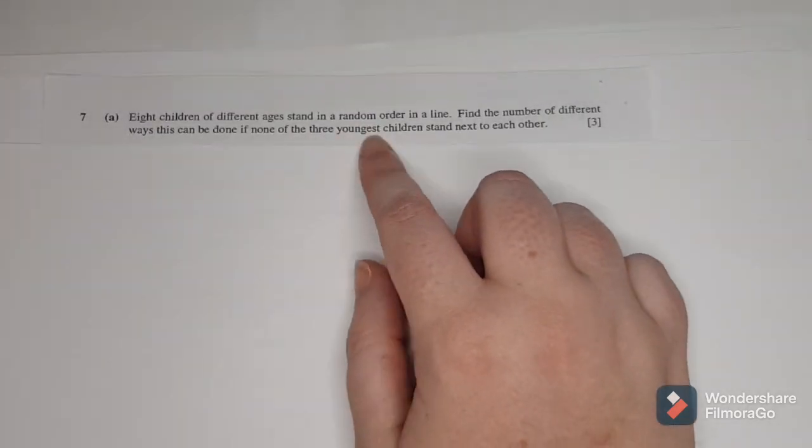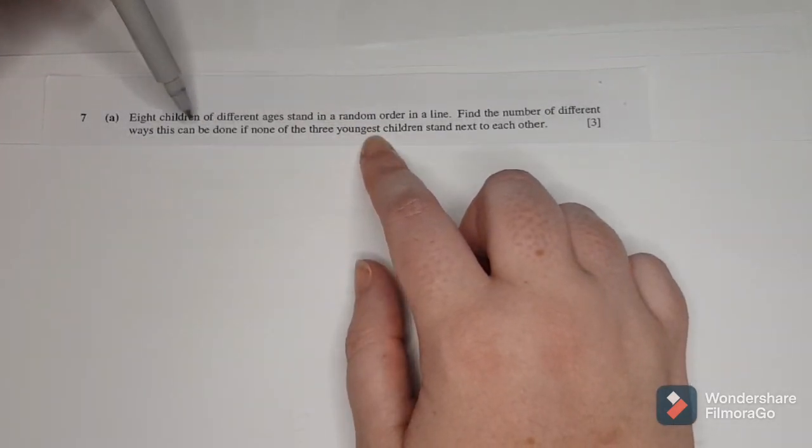So that means the 3 youngest can't be next to each other out of 8 children.